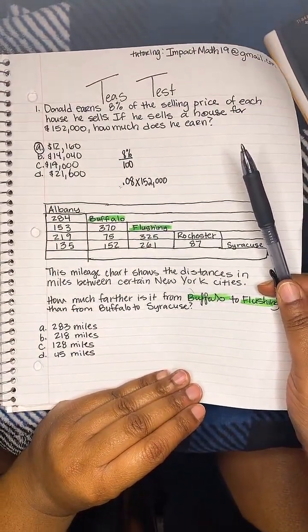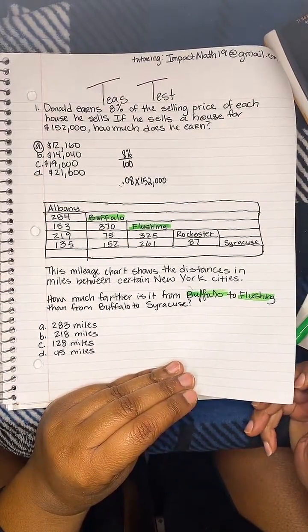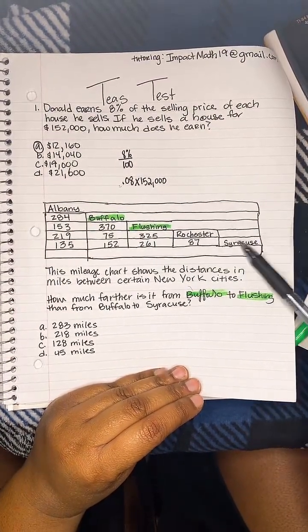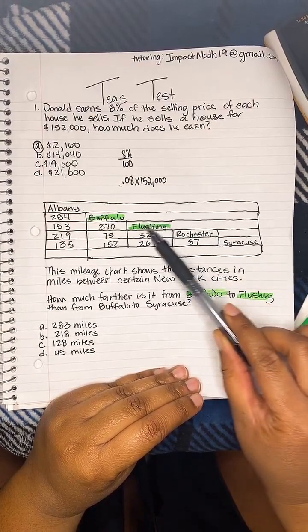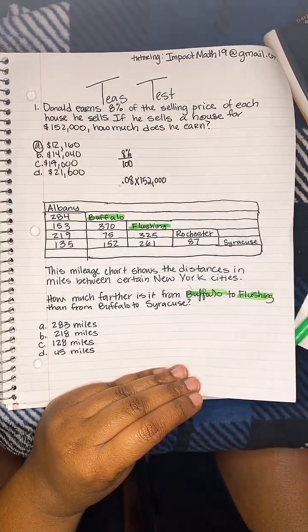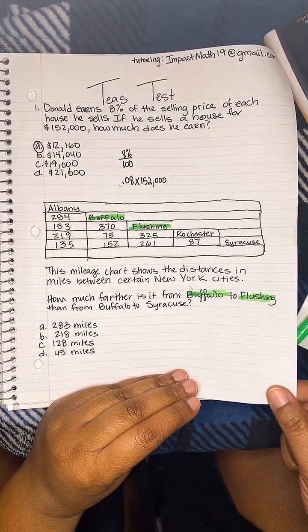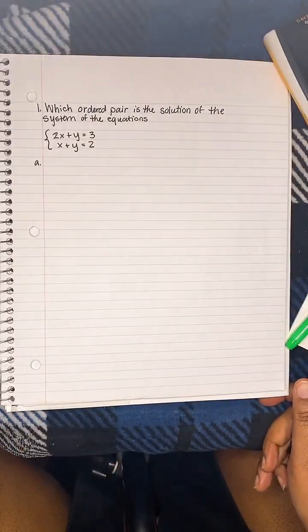So, let's go on. Oh, Syracuse? I live in Syracuse? Okay, because Rochester, I've never even heard of this, Flushing. But Syracuse, I've heard of the football team. Thank you for the rose.